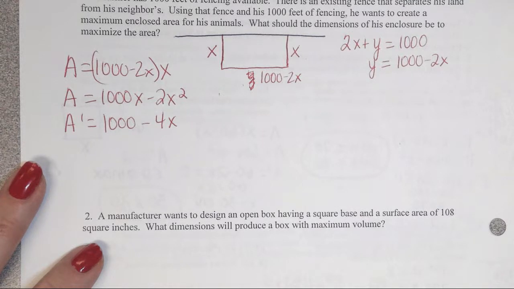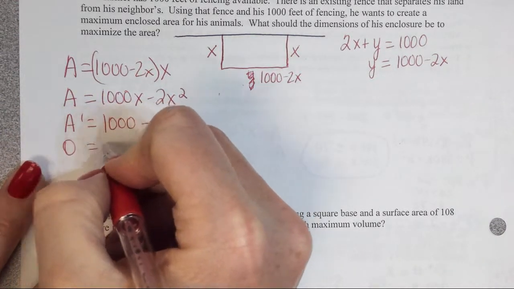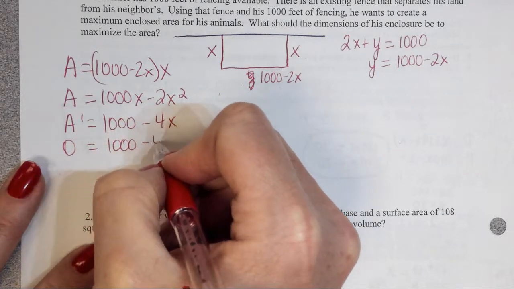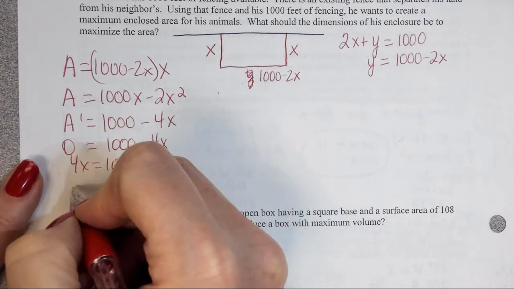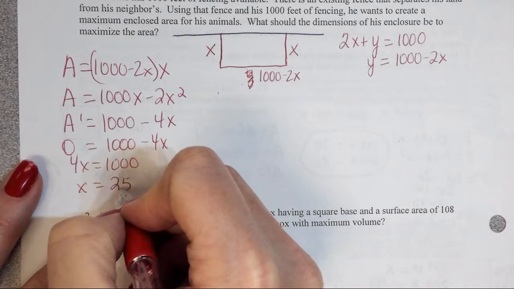What do we have to do now? What's the slope going to be? To have a max or min, the slope has to be 0. So I'm going to get 250.